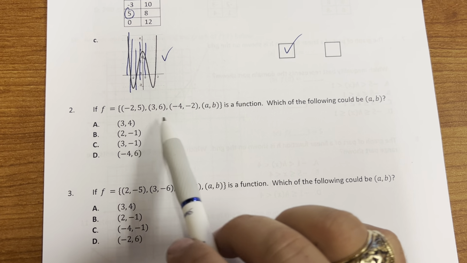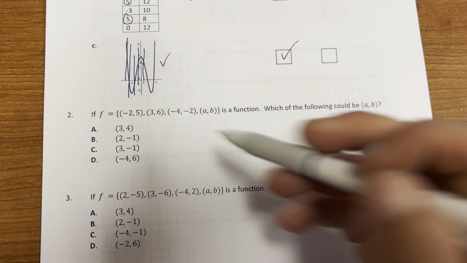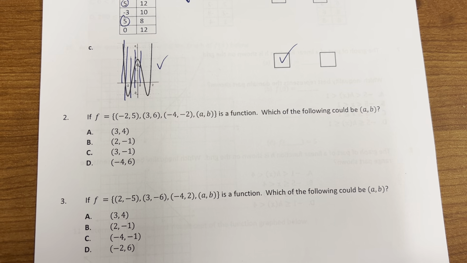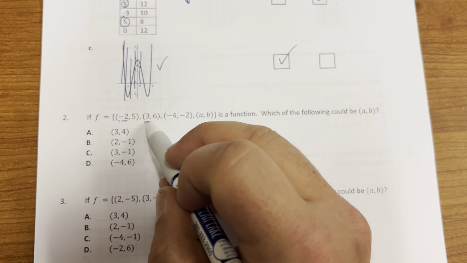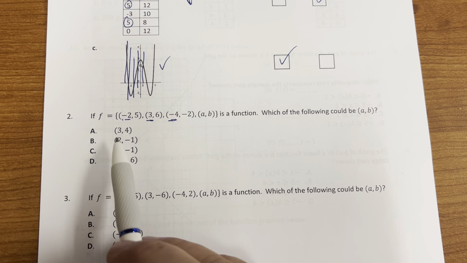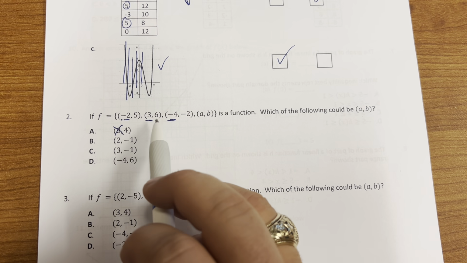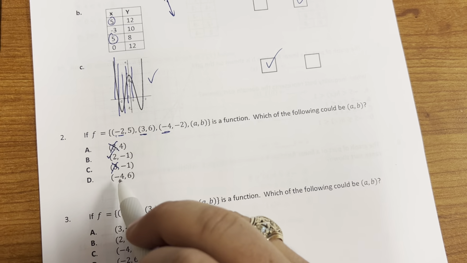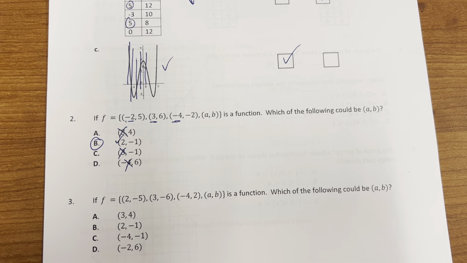If we have these points right here and it's a function, which of the following could be a, b? And so I don't care about the y values. All I care about is the x values. And as I said earlier, x's can't repeat. And so I've got negative 2, 3, and negative 4. So my x value can't be any of those 3. So this one's 3. Nope, it can't be that one. This one's a 2. Yes, it could be that one. This one's a 3. It can't be that one. And this one's a negative 4. It can't be that one. So the answer is going to be B.